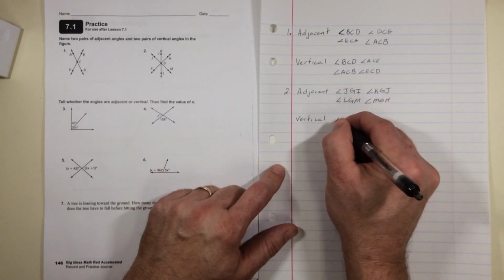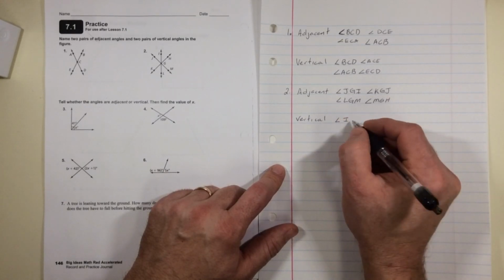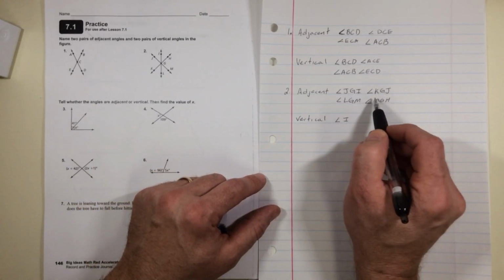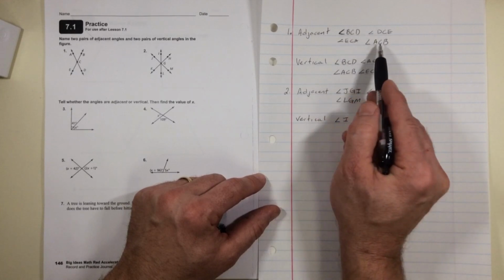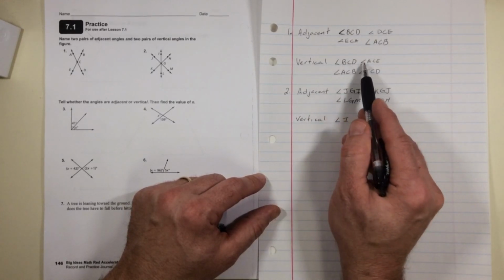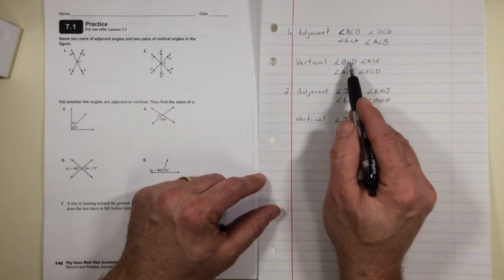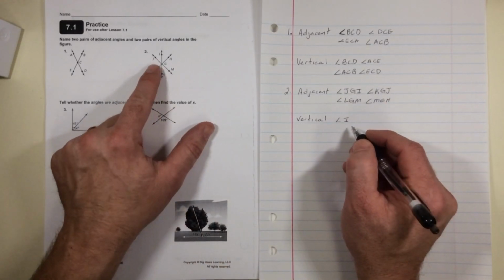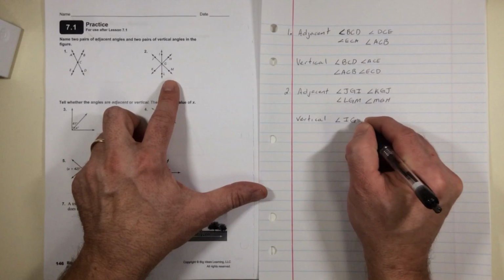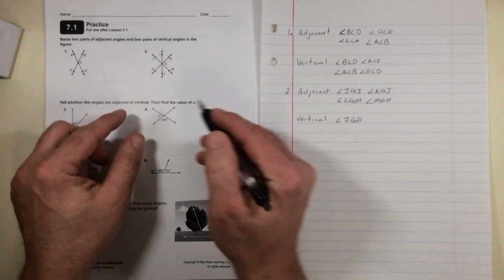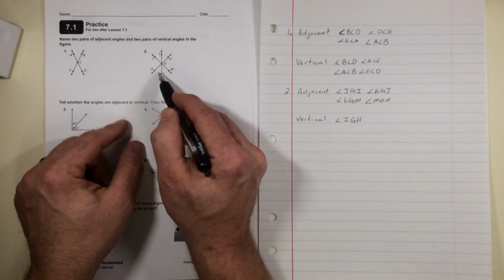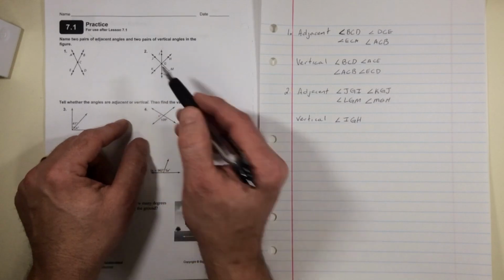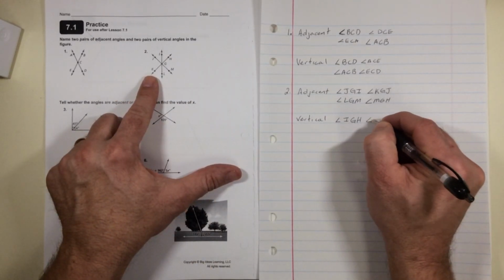Down here for vertical, IGH. And there are many different answers you could have for the adjacent. These verticals, you don't have many options here. You could have just flipped these around. With these verticals, IGH, the one that will be vertical to this would be this one right down here, KGL.